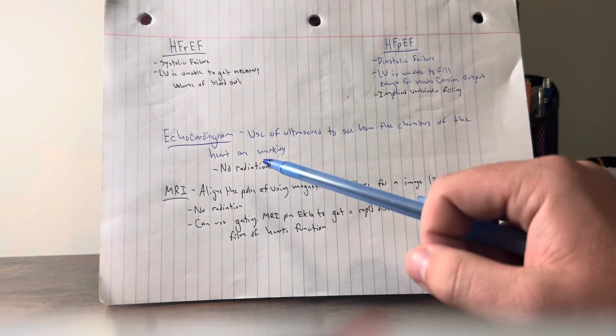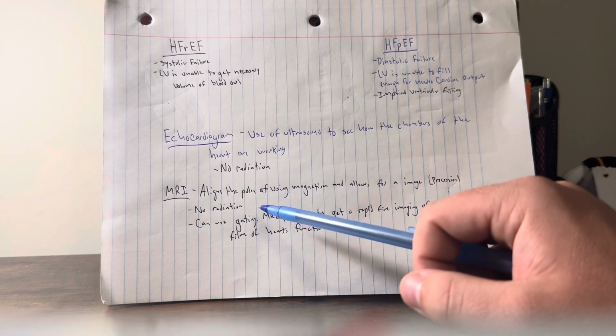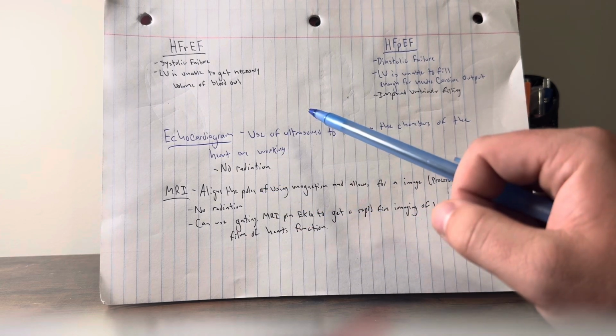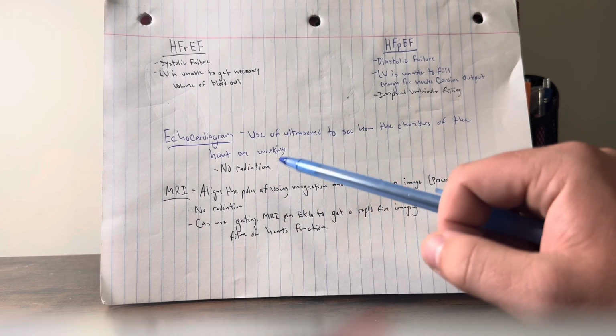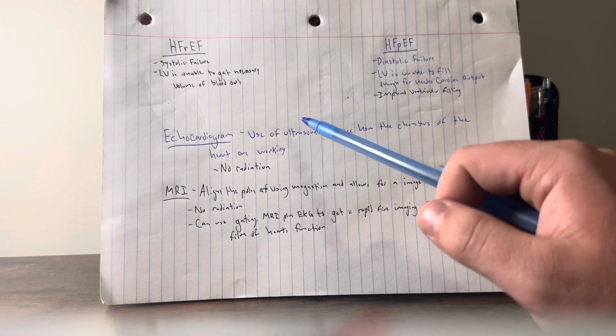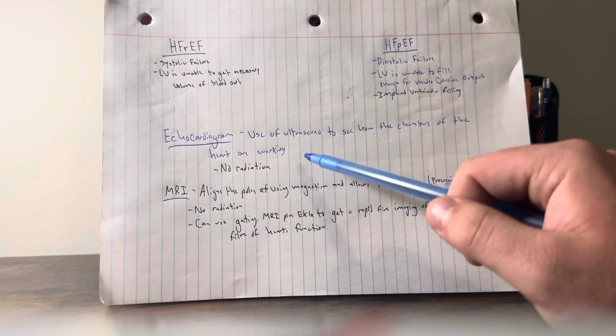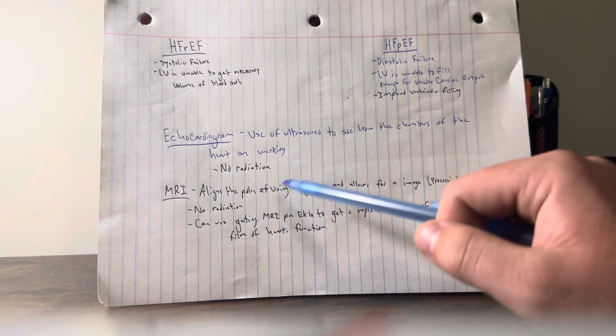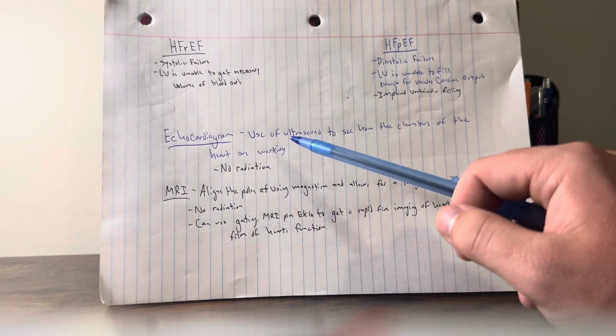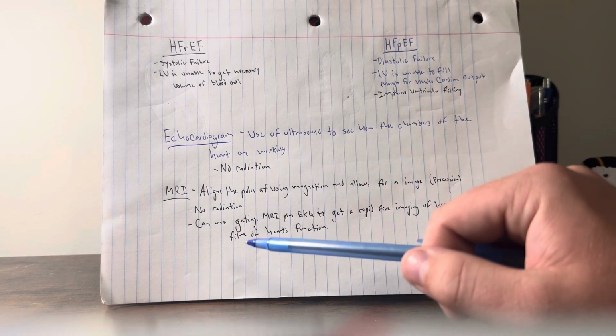You can tell HFrEF if you are not able to get all the blood that is in the ventricle out each time the ventricle contracts, whereas with HFpEF, it contracts and you get all the blood out, but you do not have enough blood to maintain cardiac output. These are just two imaging systems. There are many others that we can use in order to see the heart.